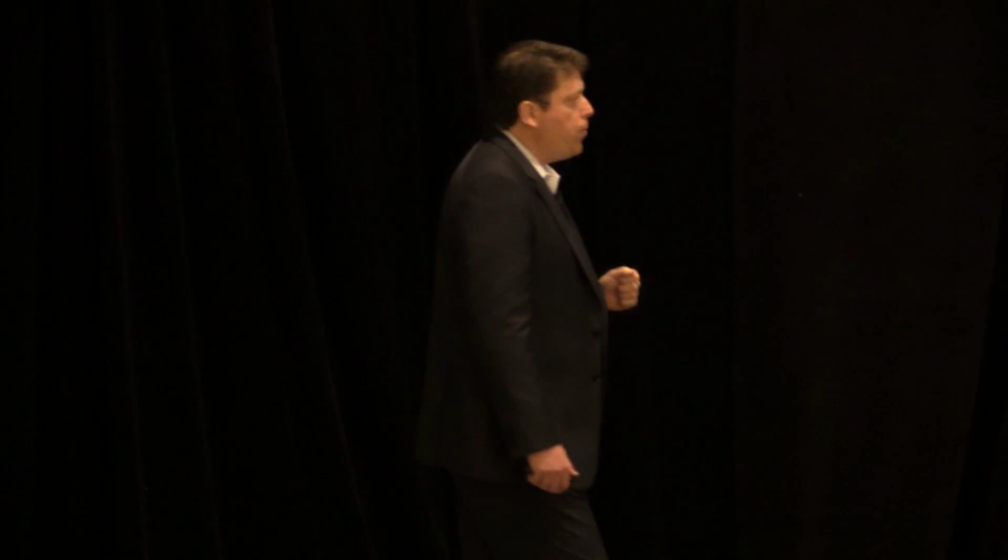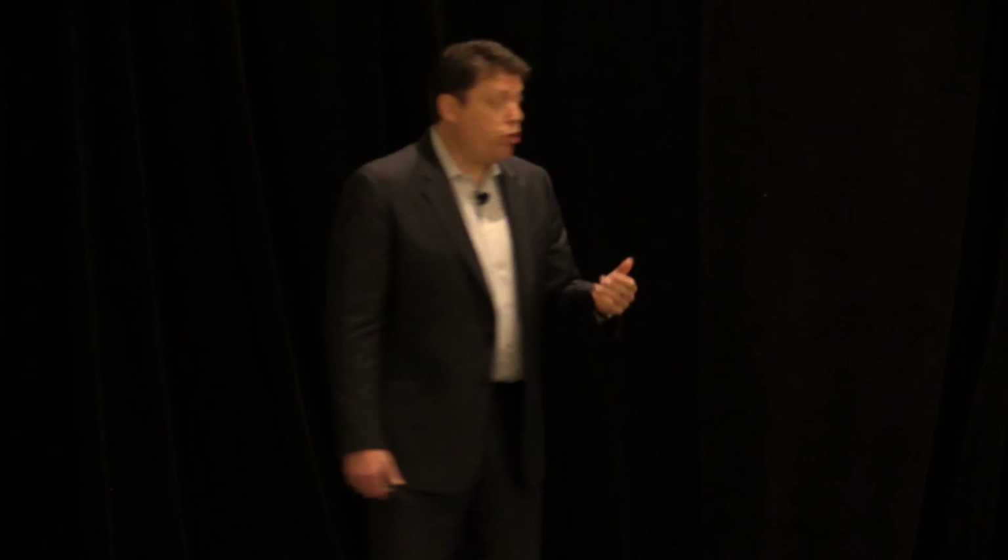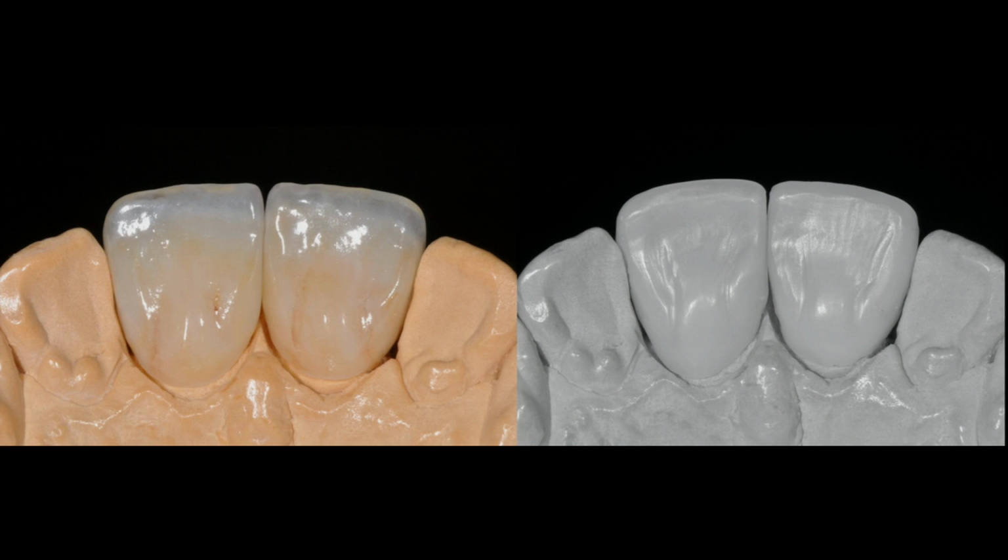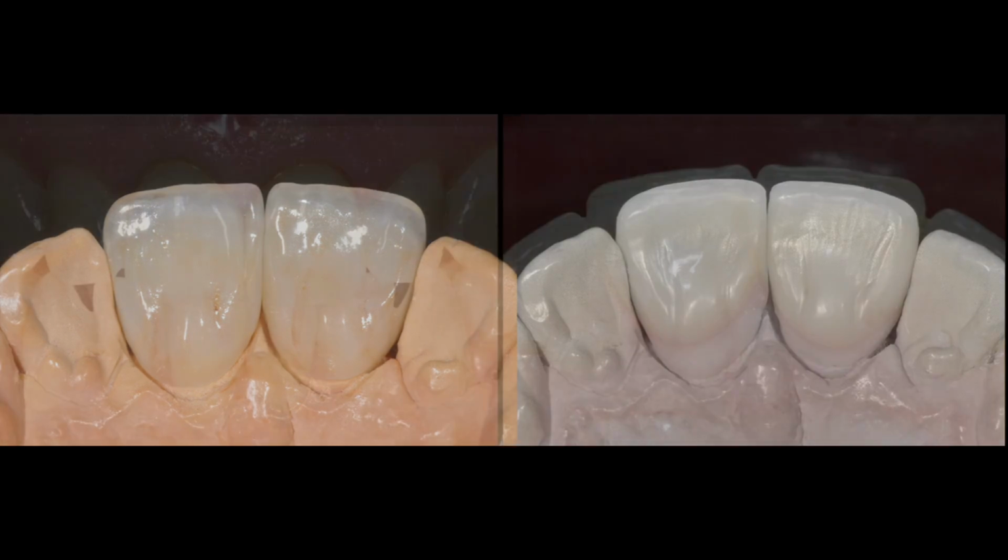On the palatal aspect, we're going to leave a full contour surface of monolithic, in this case, lithium disilicate, such as Emax, to allow for better durability in terms of function. And you can see that the palatal aspect of those definitive restorations on your left-hand side are very similar to the contours on the wax-up.